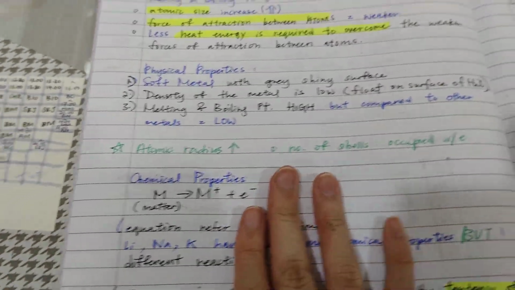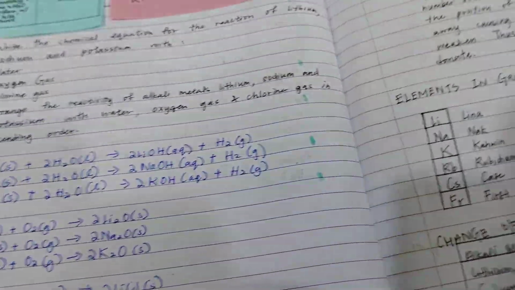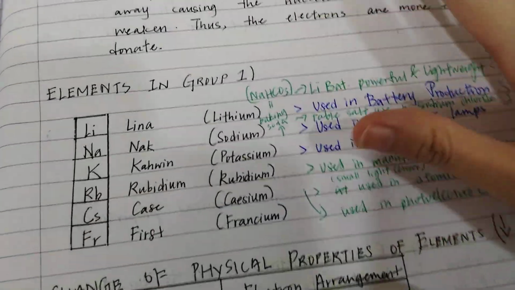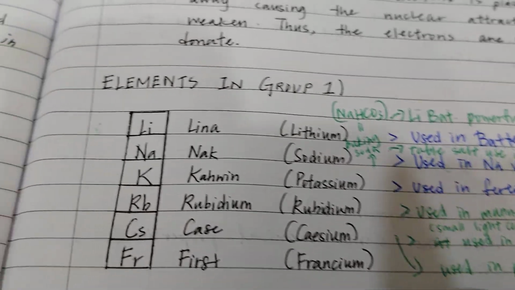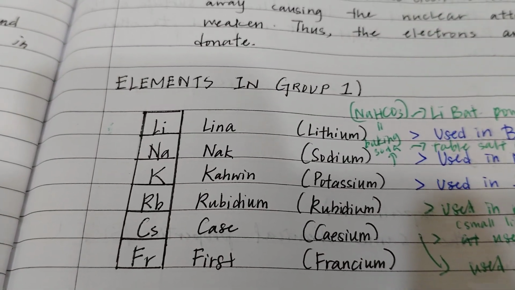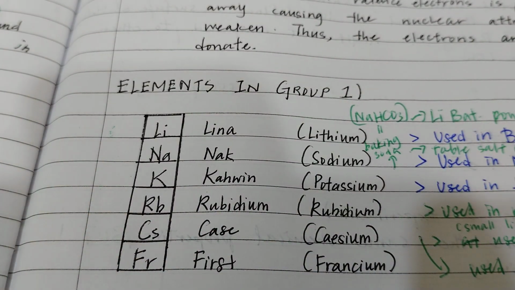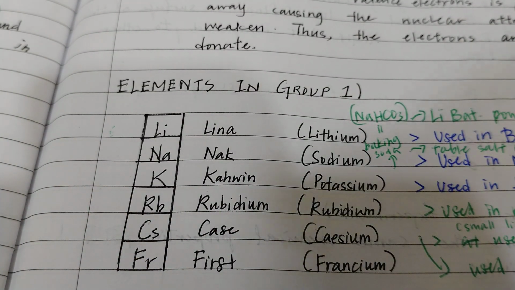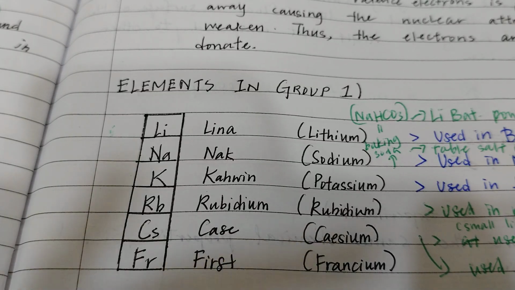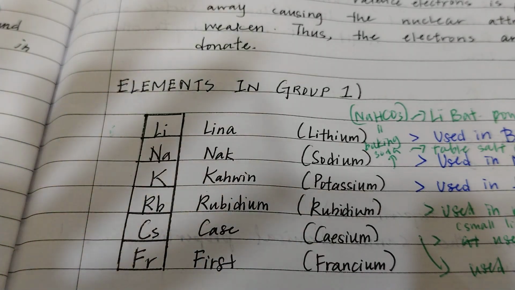Okay, I finished my notes, and I think I'm going to give a quick run through on group 1 of all the elements. So first, we talk about the elements in group 1. How do I memorize it? Lina nak kawin rubidium case first. Lina wants to marry, gotta give her a rubidium case first. That is lithium, sodium, Na, natrium. Kawin is potassium, rubidium is rubidium, and CS is caesium, Fr is francium.